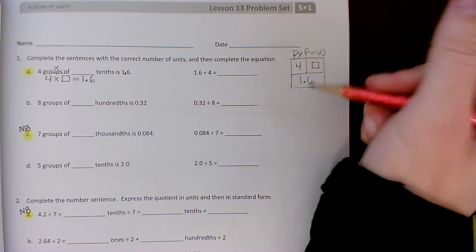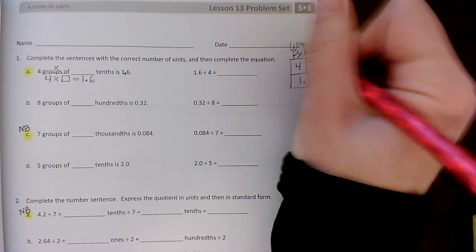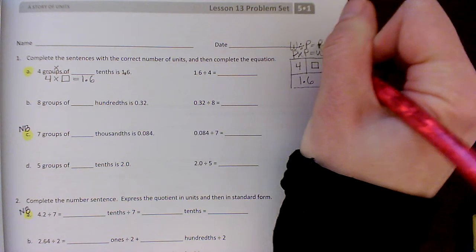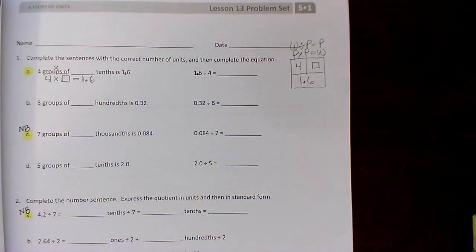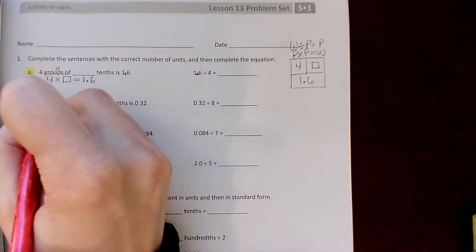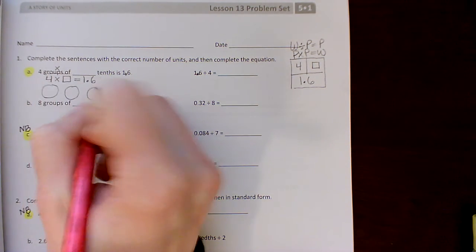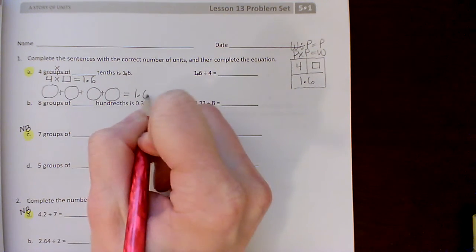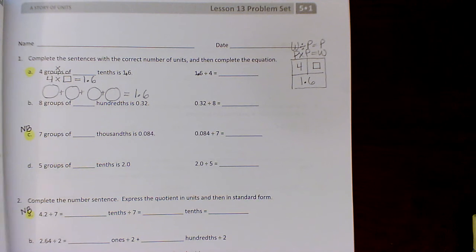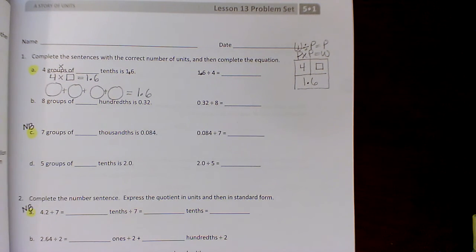So if I know the whole and I'm trying to find the part, I need to use division: whole divided by part equals the other part. What we're really solving is 1 and 6/10 divided by 4 equals something. We have 4 groups of some number that when added up give us 1 and 6/10. So we can think of our whole number facts. We have to know how to get the answer of a whole number: 4 times what equals 16.